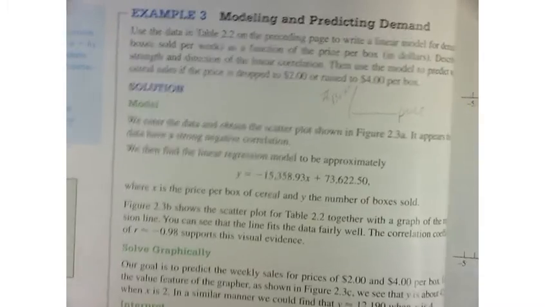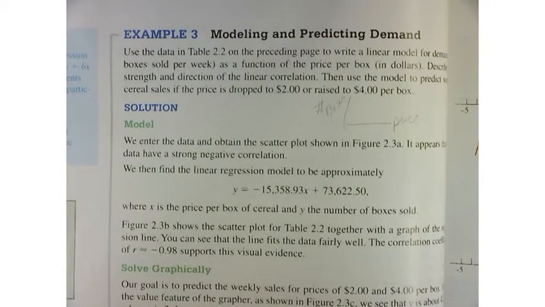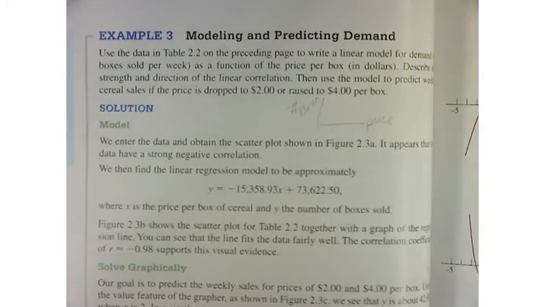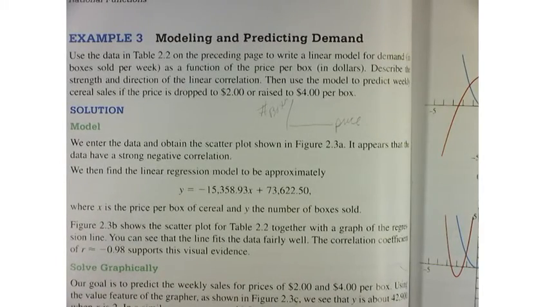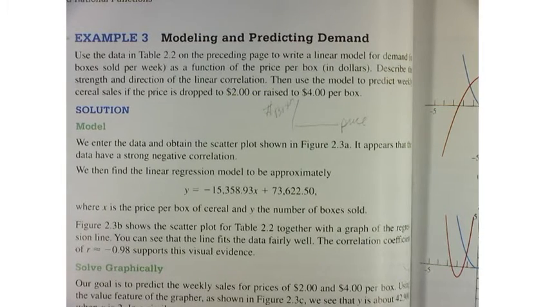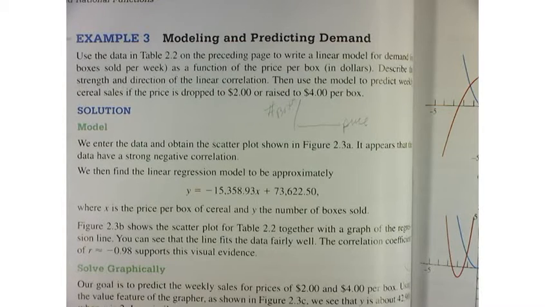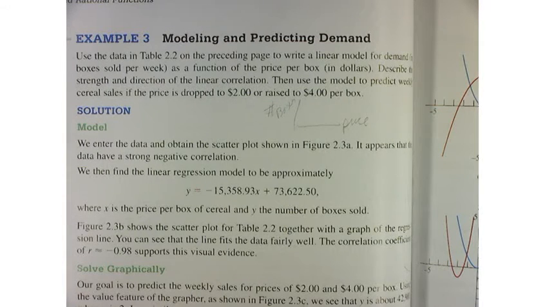All right, I'm recording. Example number 3, let's just read this out of the textbook, you guys. It says, use the data in table 2.2 on the preceding page to write a linear model for demand in boxes sold per week as a function of the price per box in dollars. So I don't know what the boxes are. They must be boxes of candy or something, but then it says describe the strength and direction of the linear correlation, then use the model to predict, oh, it's cereal, weekly cereal sales if the price dropped to $2 or was raised to $4 per box.